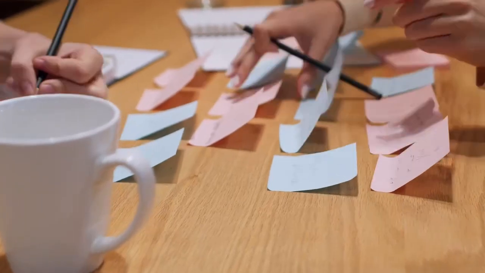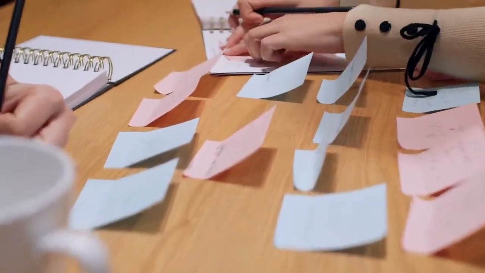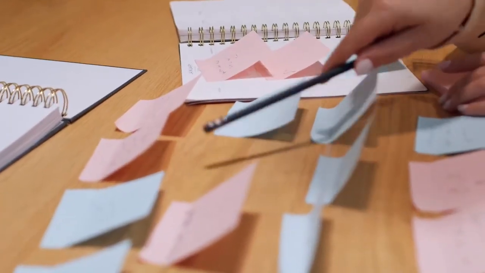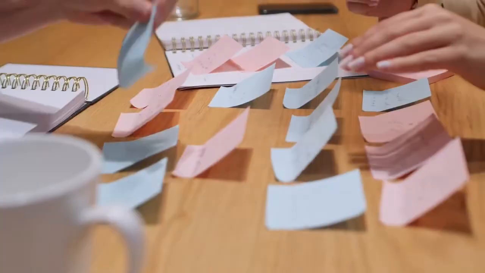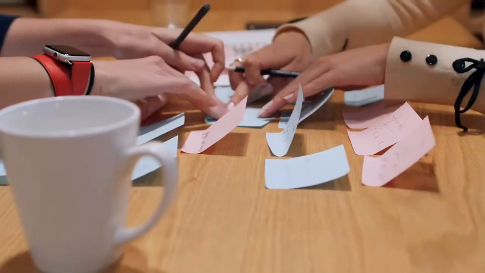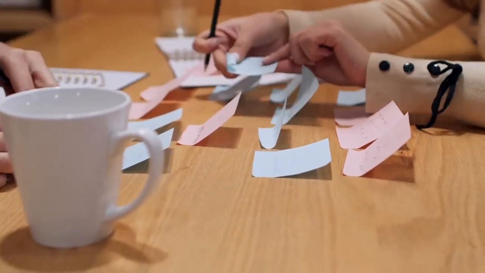Leadpages pricing explained: what you get for your money. Leadpages is a popular landing page builder for marketers, but understanding its pricing is crucial before making a decision. Let's break it down. Leadpages offers three main plans: Standard, Pro, and Advanced.